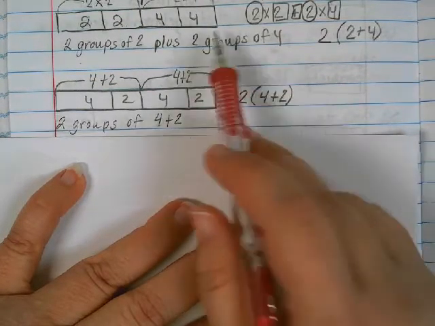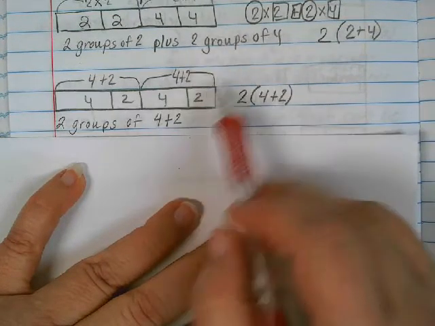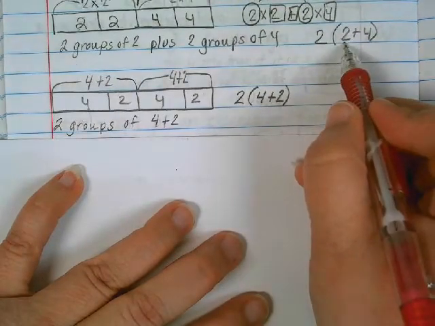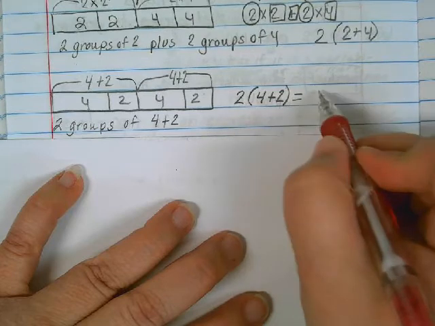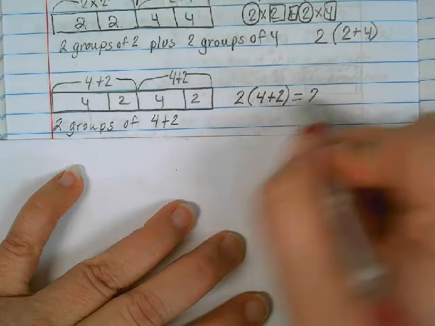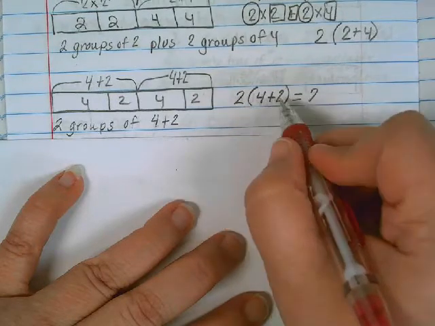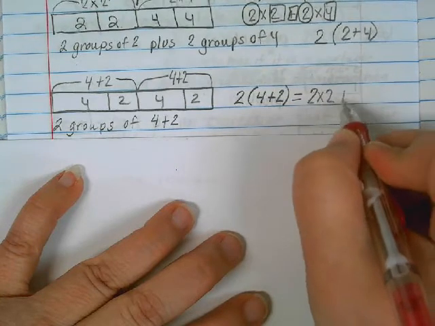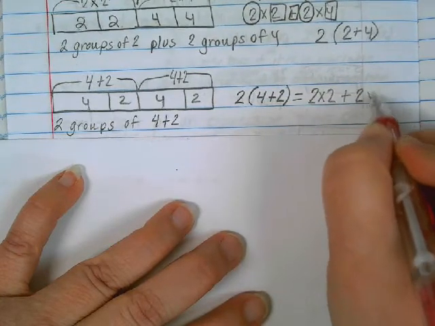Since all of these are using the same numbers, and you can see that I was able to simplify that the same way, we could say that those expressions are equivalent. So 2 groups of 4 plus 2 is the same as 2 groups of 2 plus 2 groups of 4.